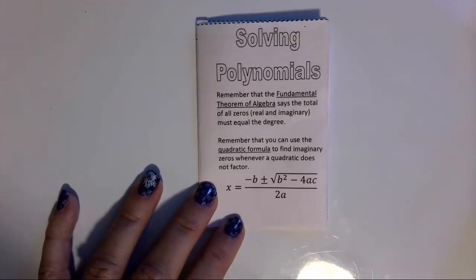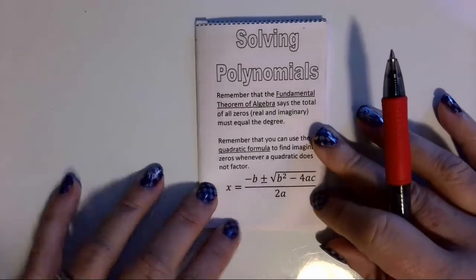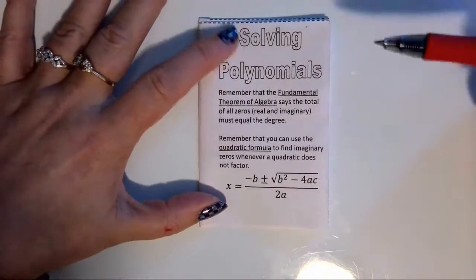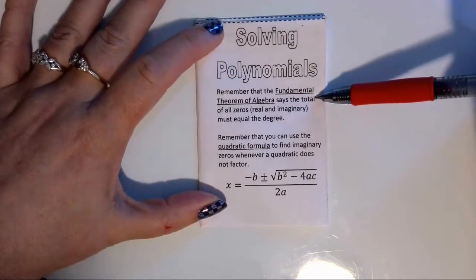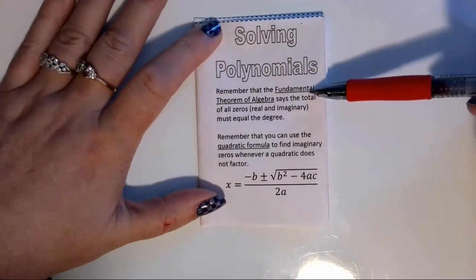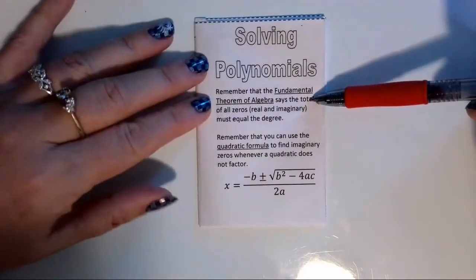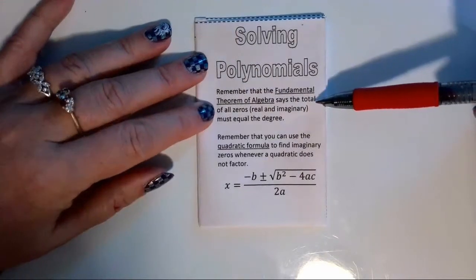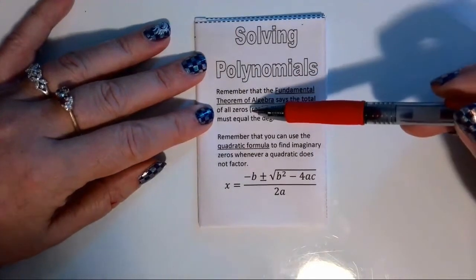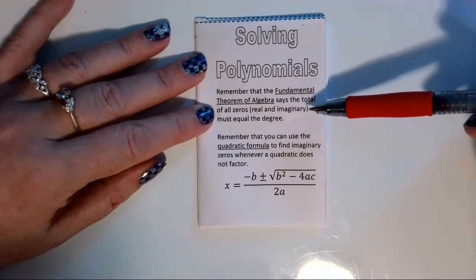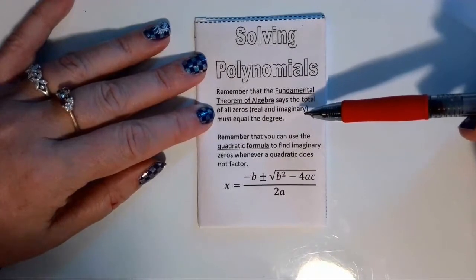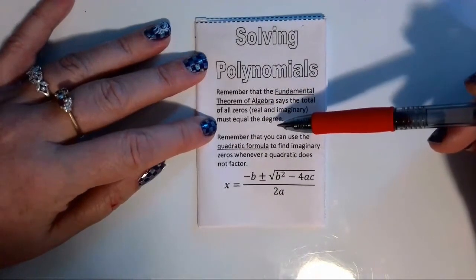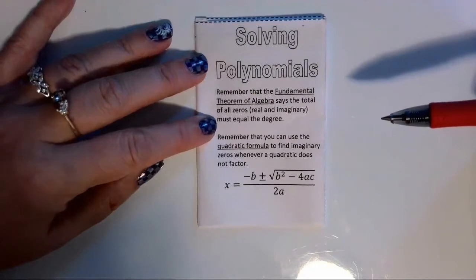So welcome to the video for solving polynomials, and in these notes we're going to need to recall a few things from previous lessons. First, the fundamental theorem of algebra, which if you recall says that the total number of complex zeros, which are real and imaginary, including multiplicity, must equal the degree of your polynomial.